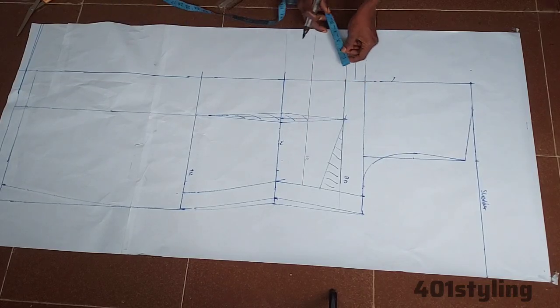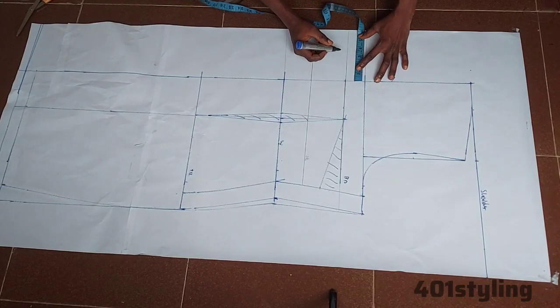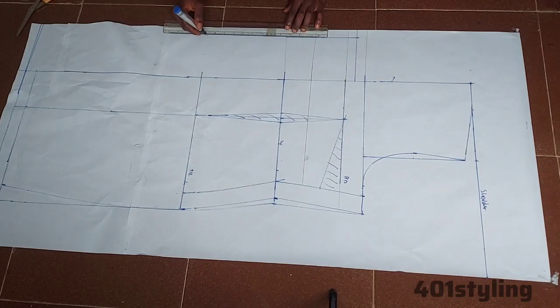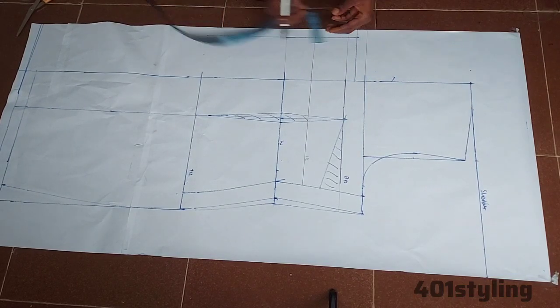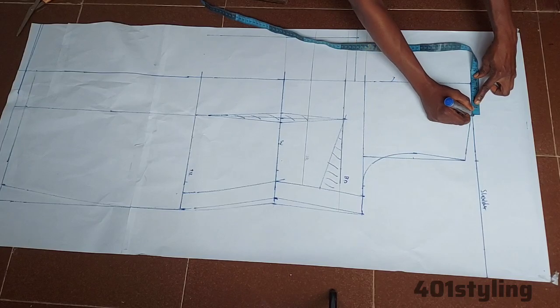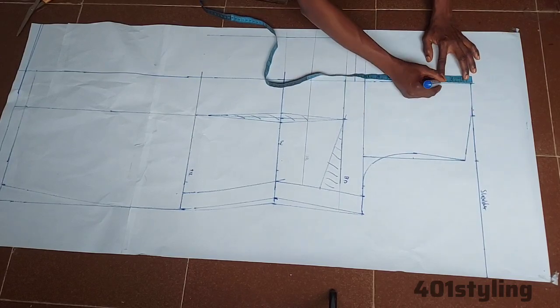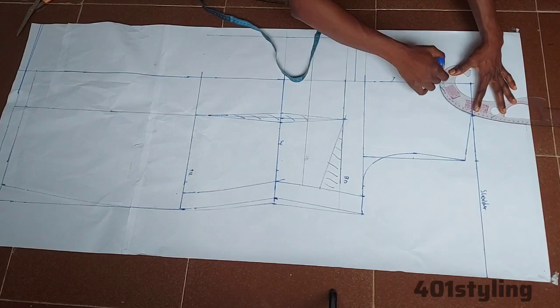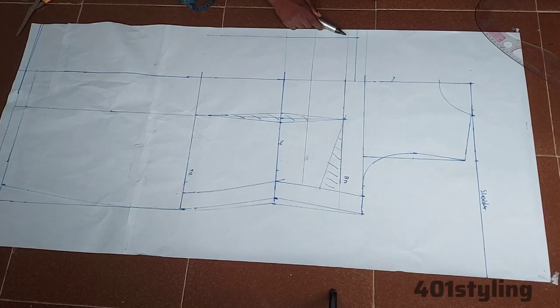For the placket, I'm going to be using 5 inches. So from the center front line, I measure 5 inches outward. Okay, and I'm going to connect straight down. Do not forget the neckline. This is optional, but I'm going to measure and mark 3.5 inches by 3 inches. This is totally optional. So from this neck width, I'm going to connect back to this 5 inches here. So that is my break point.